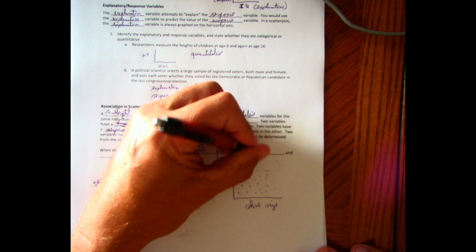Form could be linear. Form can be curved. Form can be parabolic. Or really the fourth option is form could be none, like this case right here. Direction. And direction is going to be positive or negative in general. Does it go up or down? And outliers.